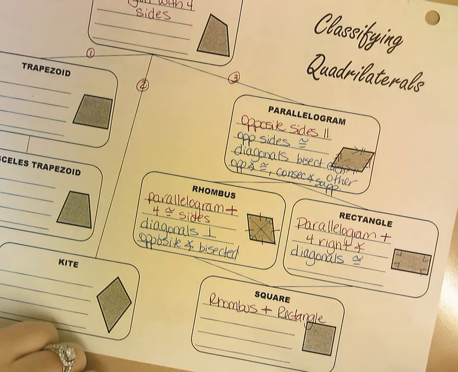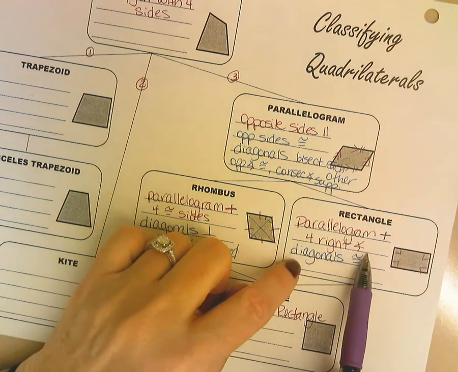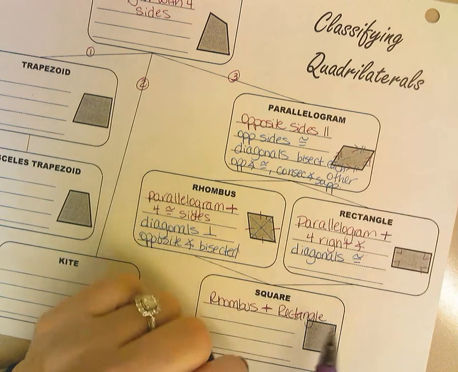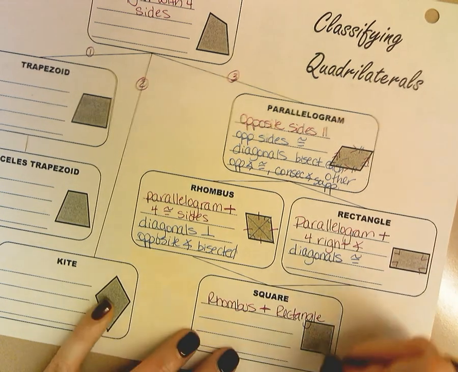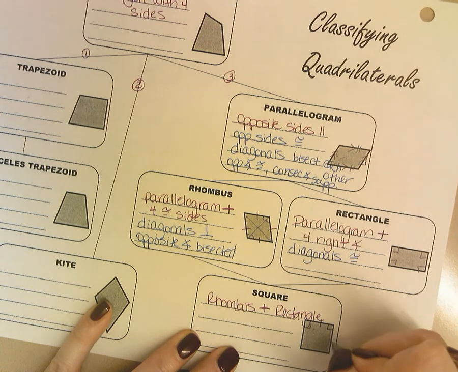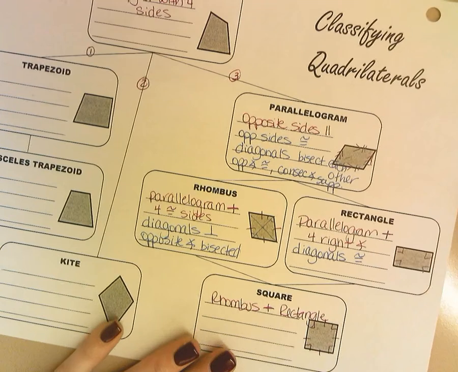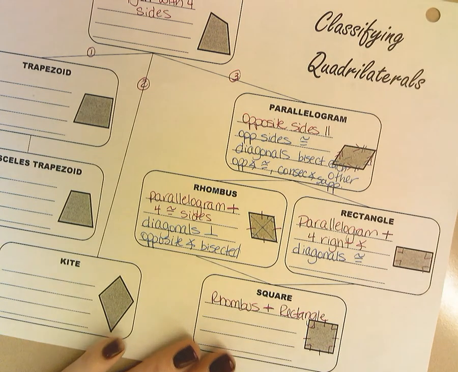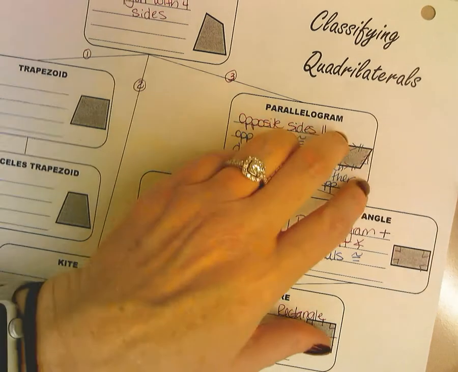So all 4 sides are congruent like a rhombus, all 4 angles are right angles like a rectangle. You're a square then at that point. So you have all of these characteristics. Awesome. All these characteristics, all the blue characteristics are true as well. So that's the biggest category.